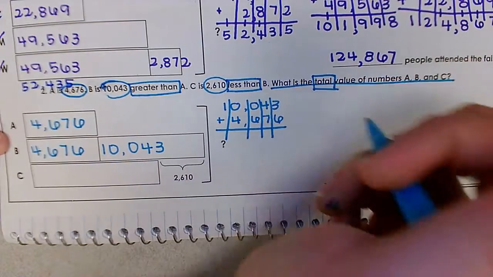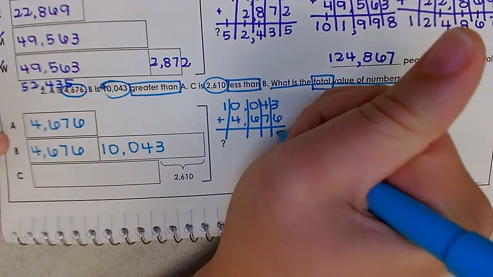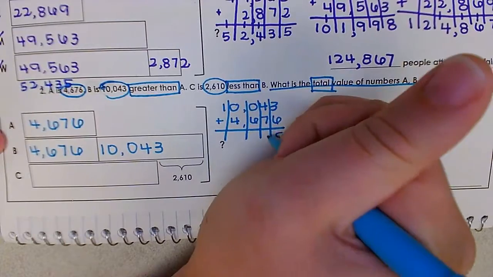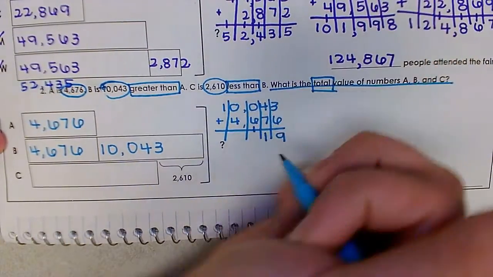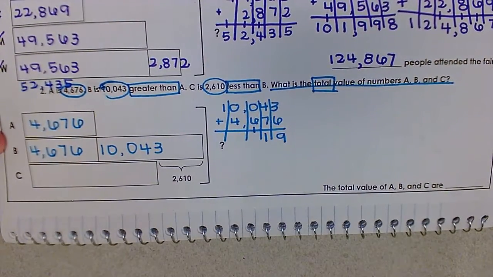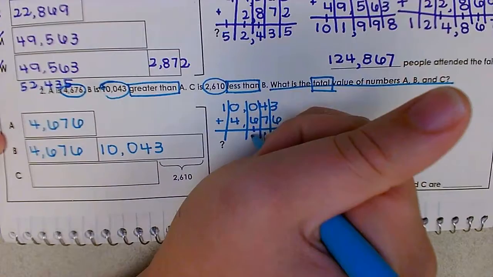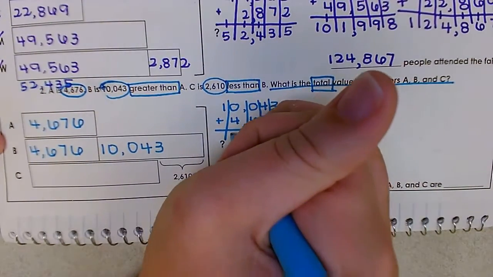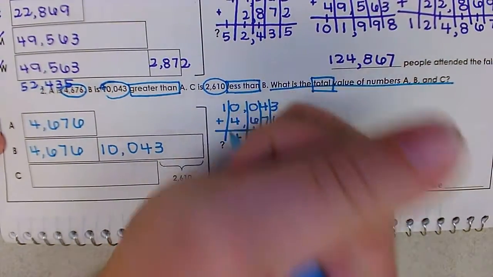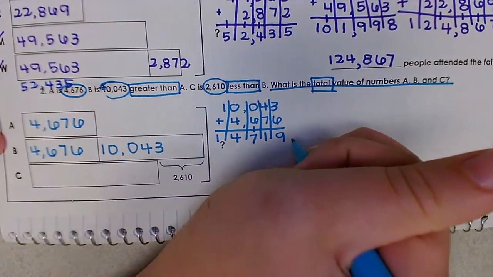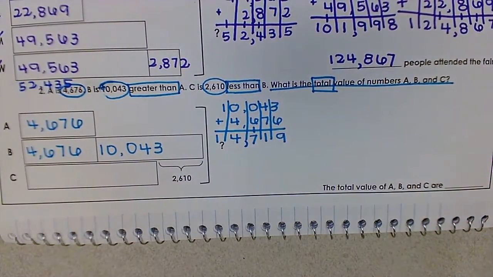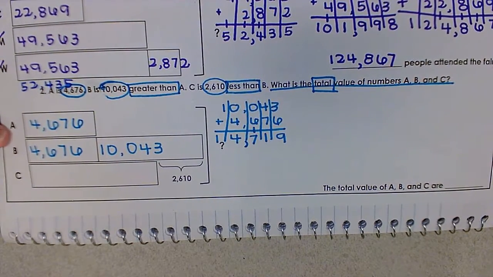3 plus 6 equals 9. 4 plus 7 equals 11. I need to regroup to make a new 100. 0 plus 6 is 6, plus 1 more is 7. 0 plus 4 is 4, and 1 plus nothing is 1. 1, 2, 3, whee! So we're slowly figuring out what these numbers represent.